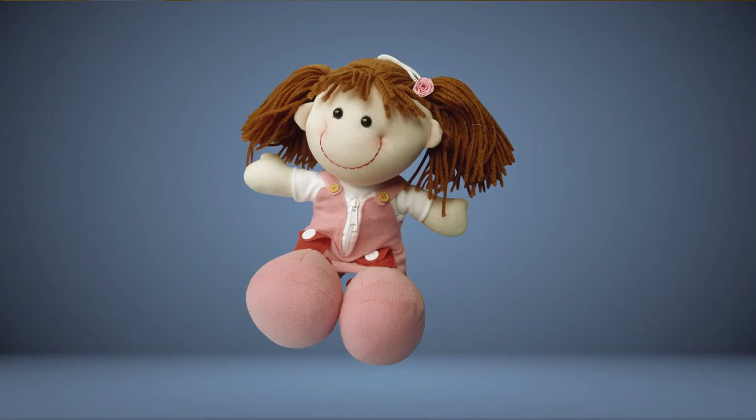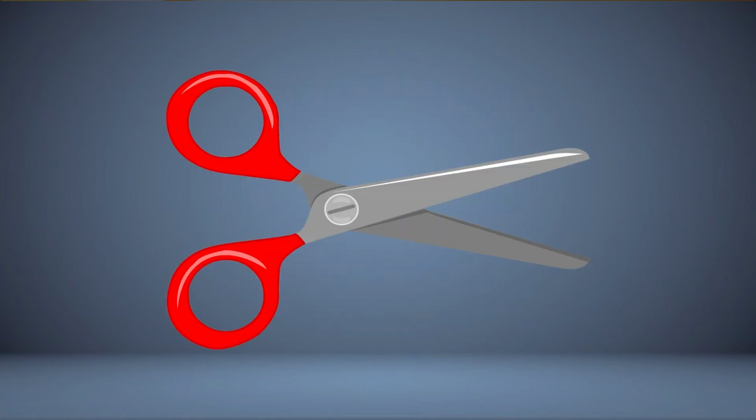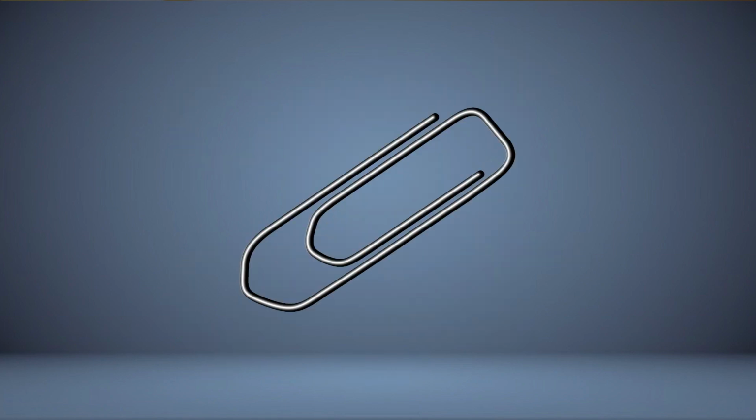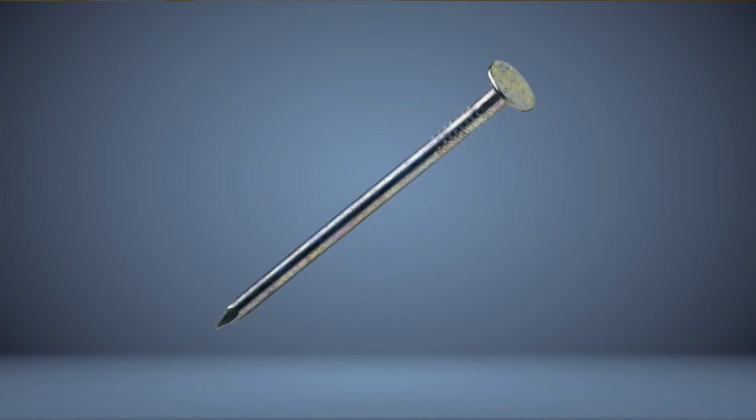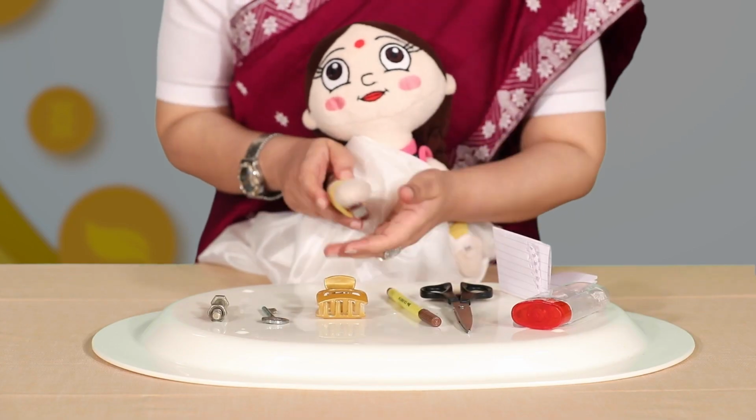The following materials are required: an old doll, a piece of magnet, materials like a plastic bottle, a piece of paper, a pair of scissors, pencil, a clip, pen, nails, etc. Take a doll and attach a piece of magnet in one of its hands, like this. Conceal the magnet in such a way that it is not visible to the viewer, and your intelligent doll is ready. One student can ask his friends to bring different objects near the doll's hand.